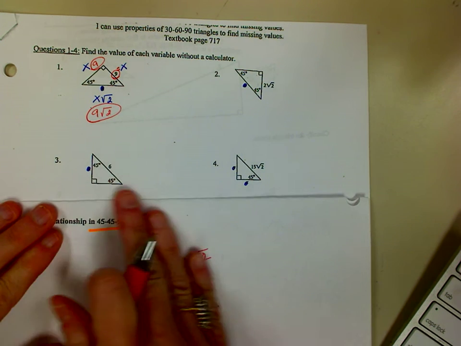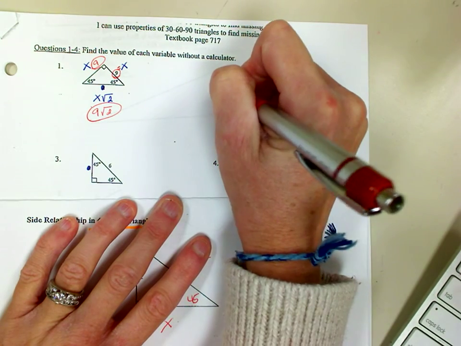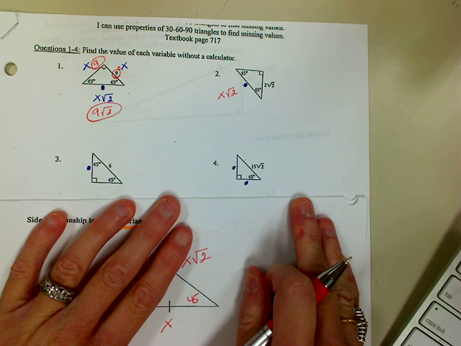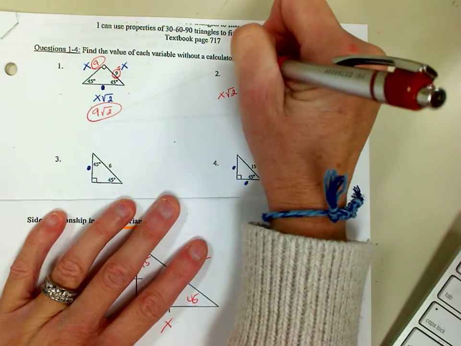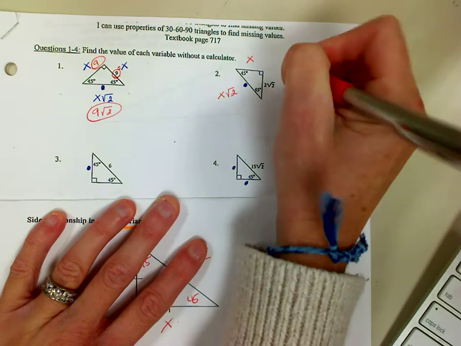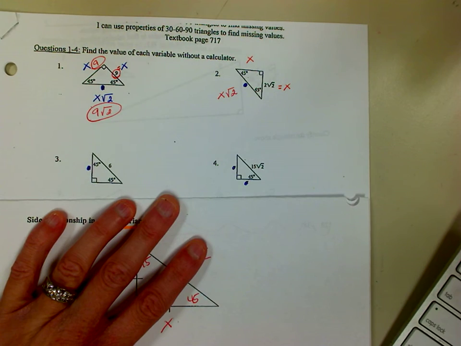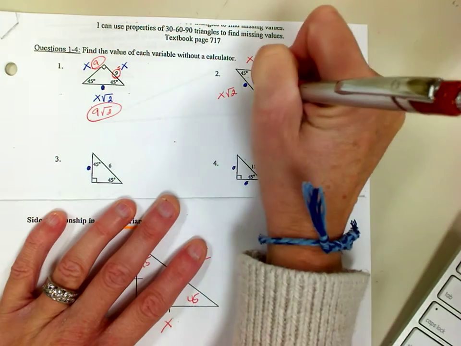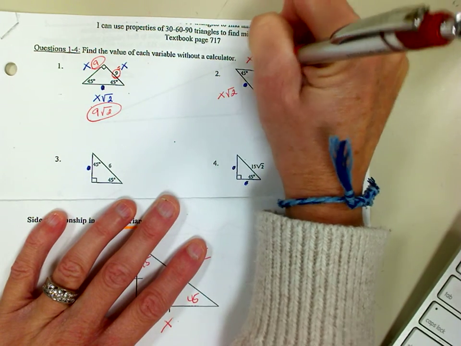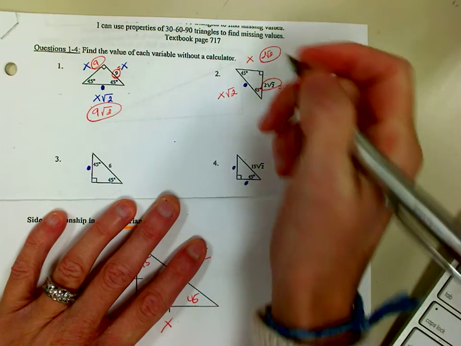All right, number 2. So again, the hypotenuse is always x root 2. And then right across from the 45-degree angle are x. Okay, this time x is equal to 2 root 2. So I know what x is. So if this is 2 root 2, this is also 2 root 2. Well, now I'm going to put 2 root 2 in place of this x.